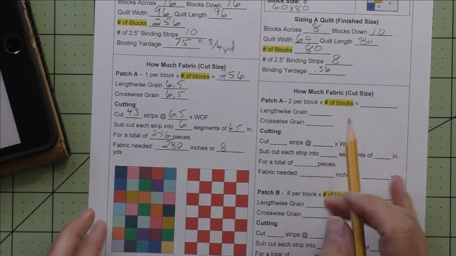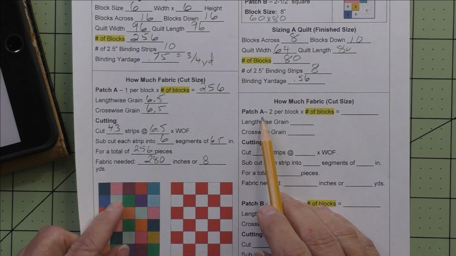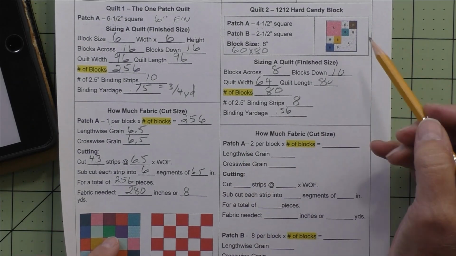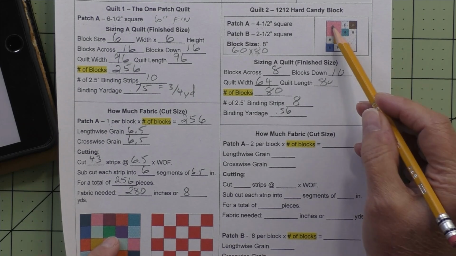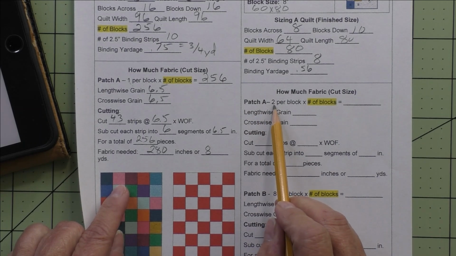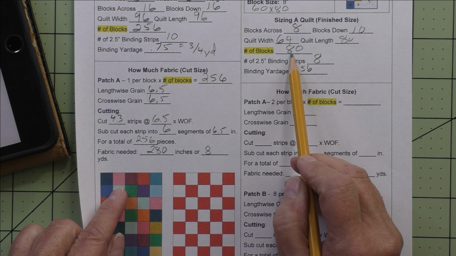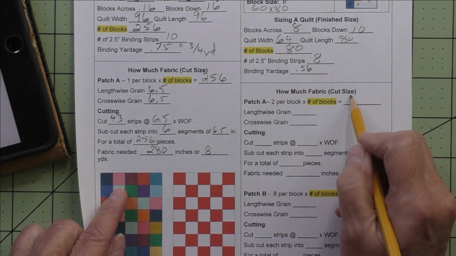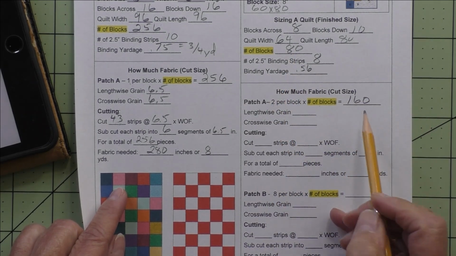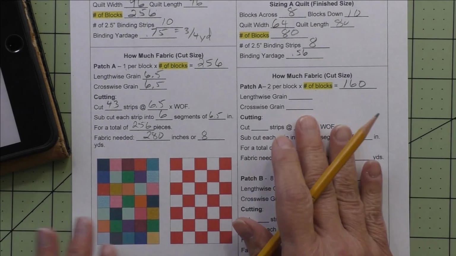So patch A, we have 2 patch A's per block, and so you can look up in the diagram here. You'll see that the A patches are these big patches, so there are 2. And patch A is 2 per block times the number of blocks. We have 80 blocks, so 2 times 80 is 160. So I'll need 160 patch A's. Then let's go ahead and calculate that.